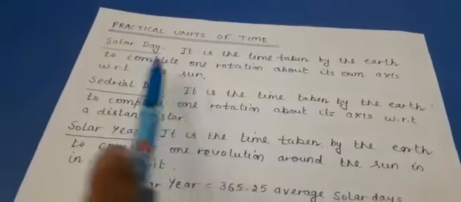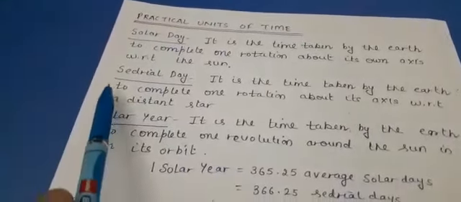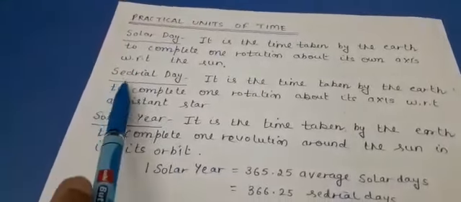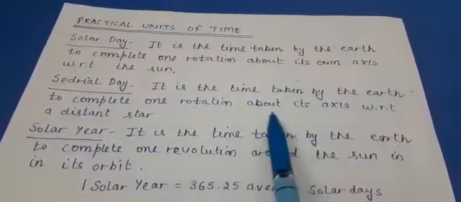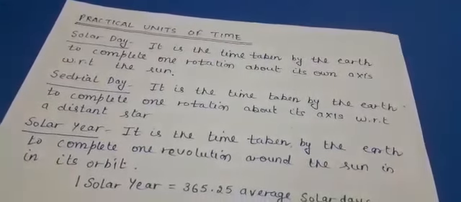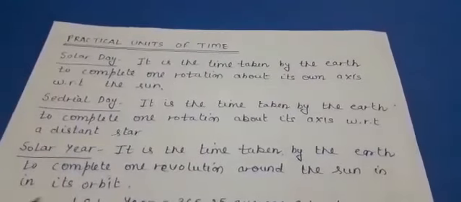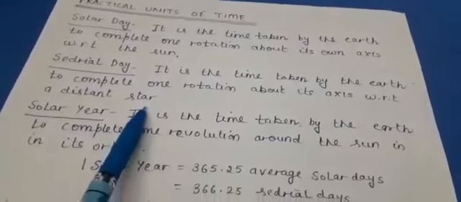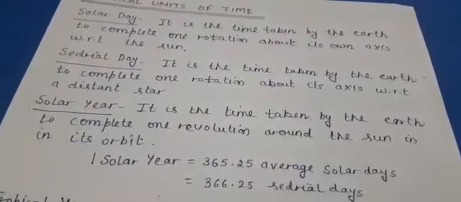Whatever time is taken, that is the solar day. Sidereal day: it is the time taken by Earth to complete 1 rotation about its axis with respect to a distant star. The Sun itself is a star, but with respect to any distant star, if we measure the time, that is the sidereal day.